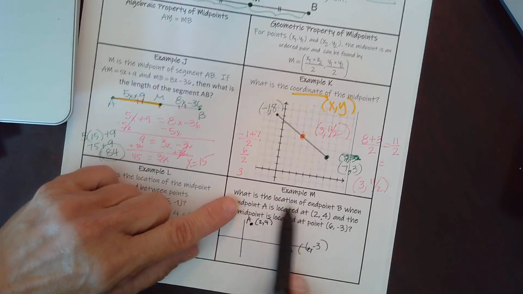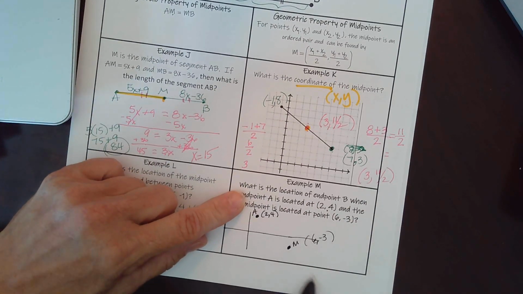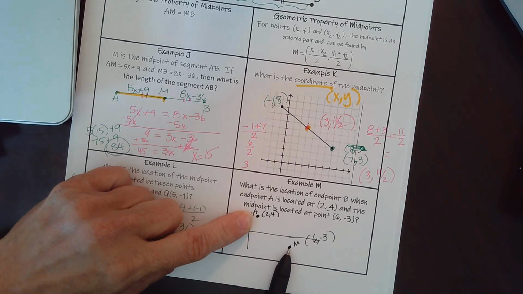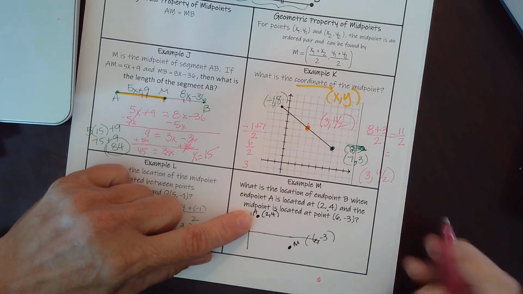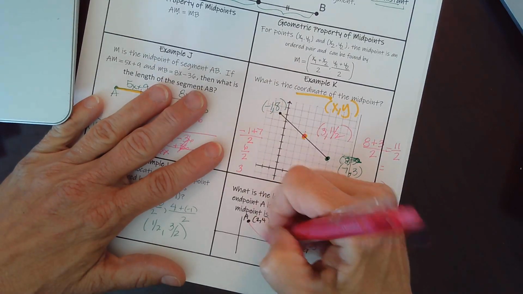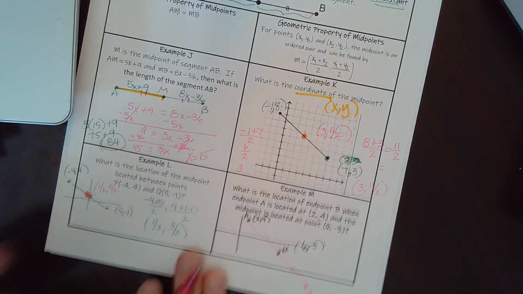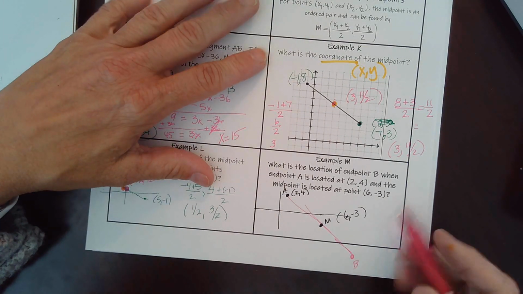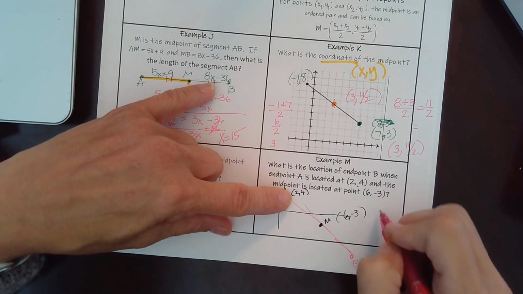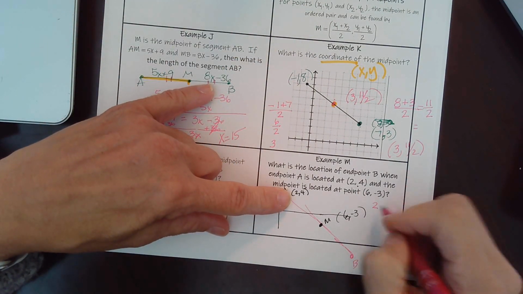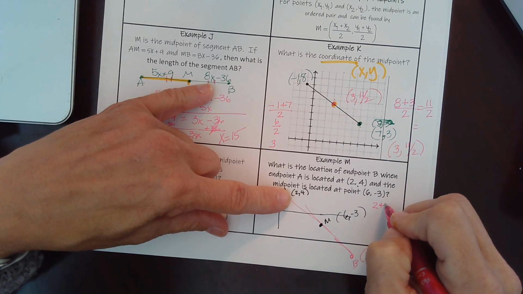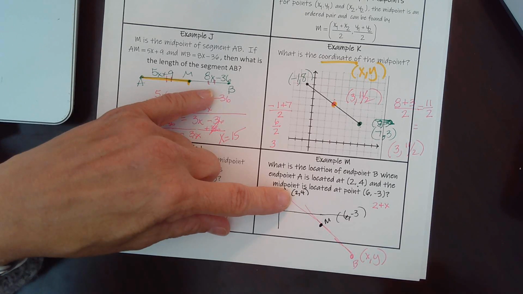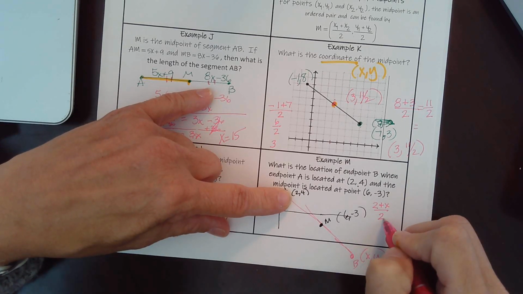I want to know the location of endpoint B. If this is one endpoint and that's the midpoint, then B has to be down here somewhere. Of course, my drawing is pretty bad. So how am I going to do that? I can take my x value of one coordinate, this is x comma y, add it to the x coordinate of the other endpoint and divide by 2.